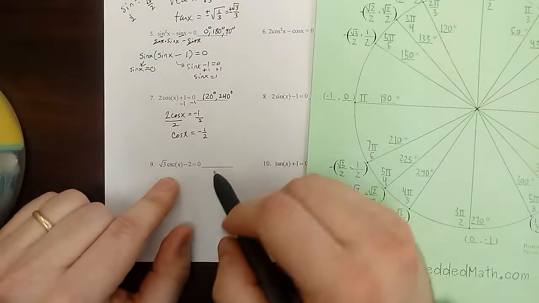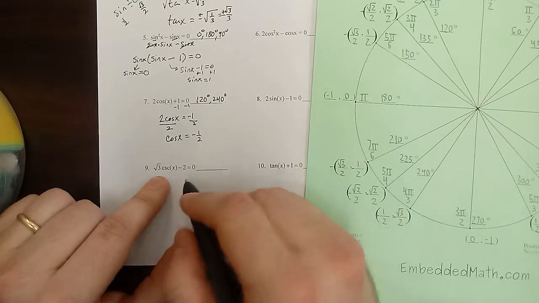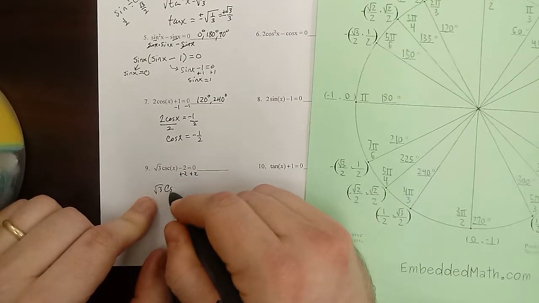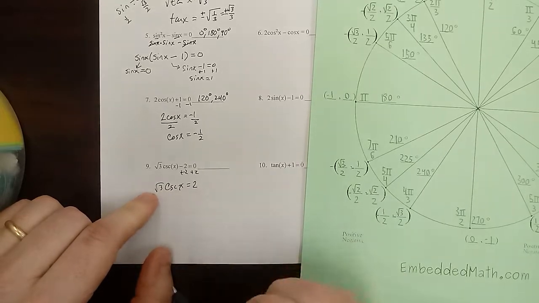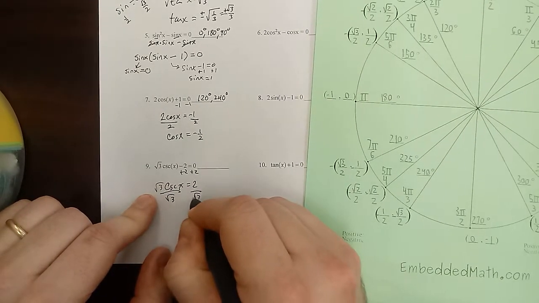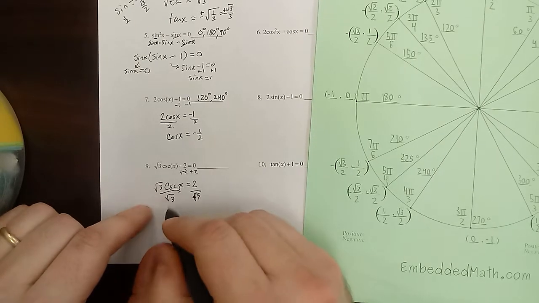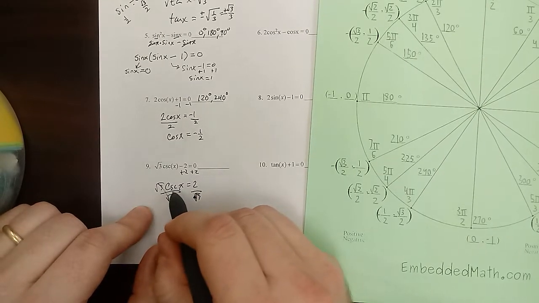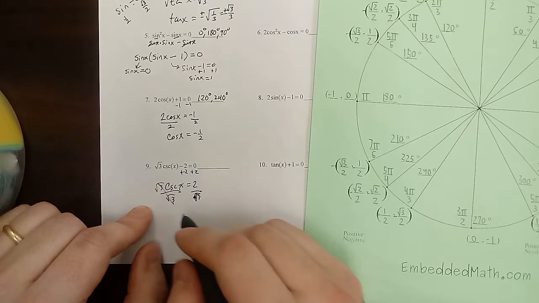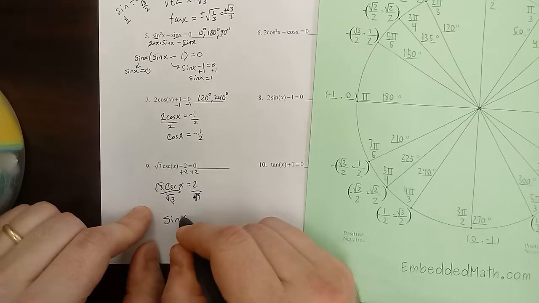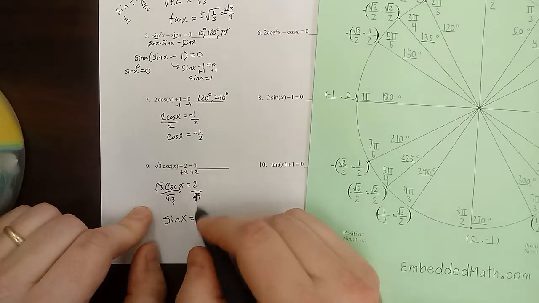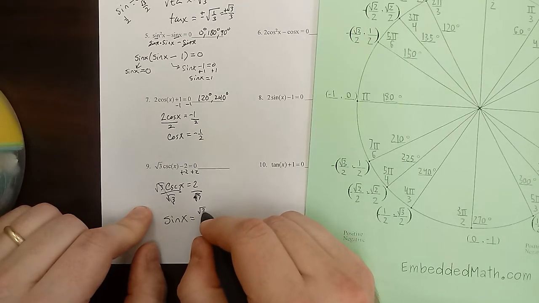Okay, this next one's kind of kooky. We're going to add the 2 to both sides. We get root 3 cosecant x is equal to 2. When we divide both sides by root 3, it says cosecant needs to be 2 over root 3. But remember, cosecant is the flip of sine. So it's really saying sine needs to be the flip of that, 2 over root 3. If we flip that, we get root 3 over 2.